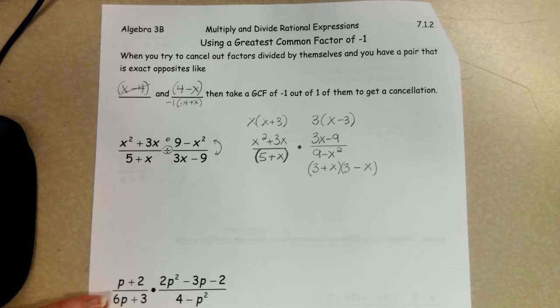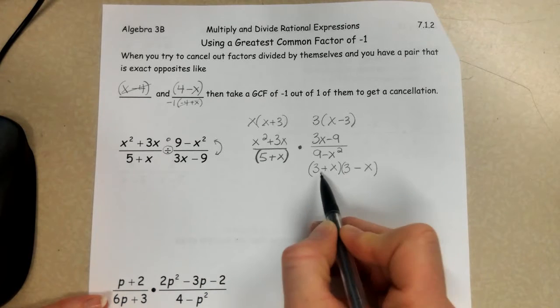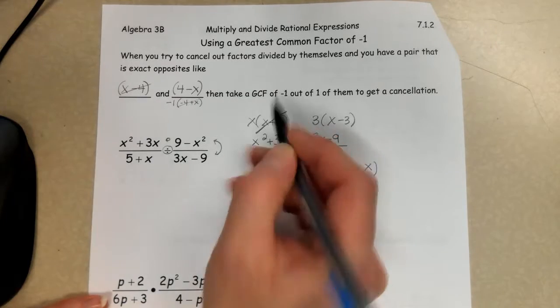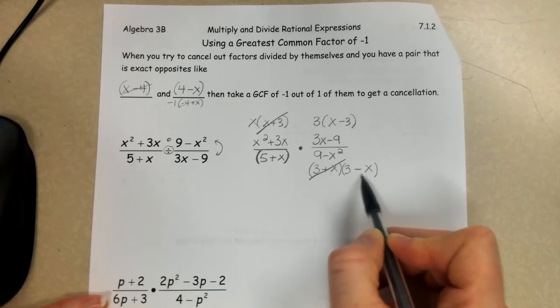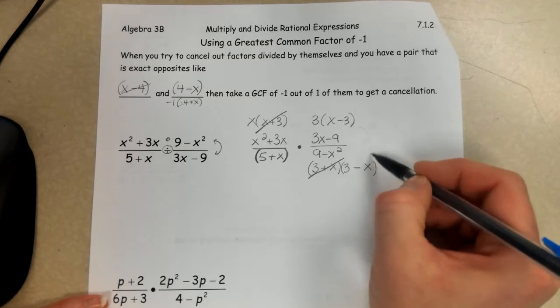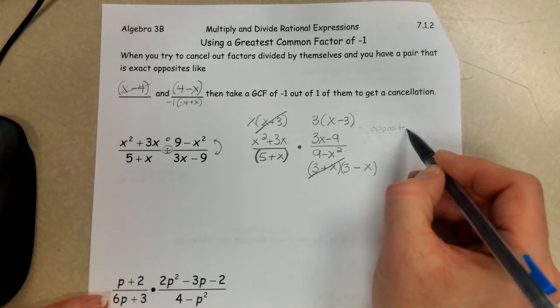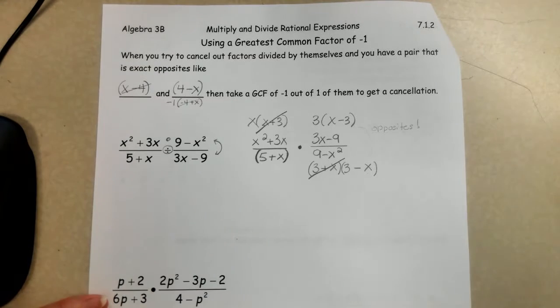Okay, so when we go to crossing things out, finding things that are identical and crossing them out, x plus 3, both are positive, is the same as 3 plus x, both are positive. However, x minus 3 and 3 minus x are opposites. The wrong thing is negative. So I need you to get used to saying, oh, I can fix that. I can factor out a -1.